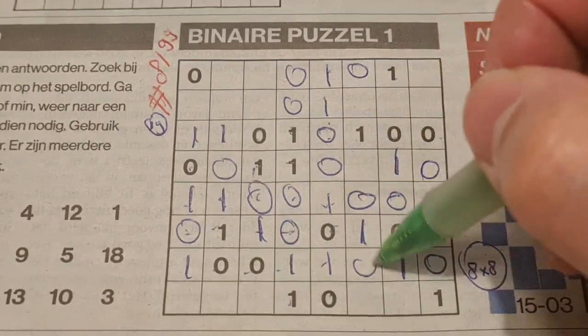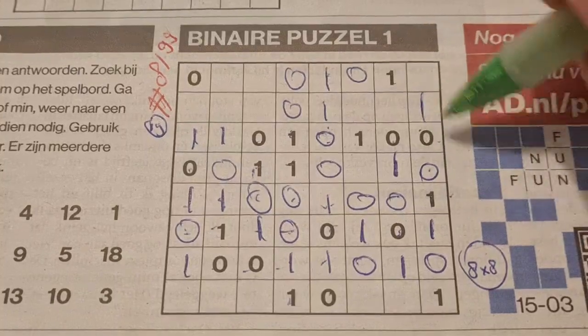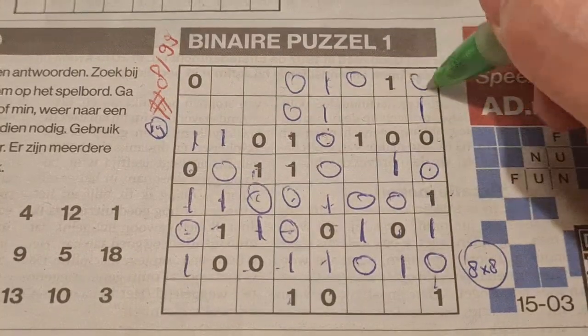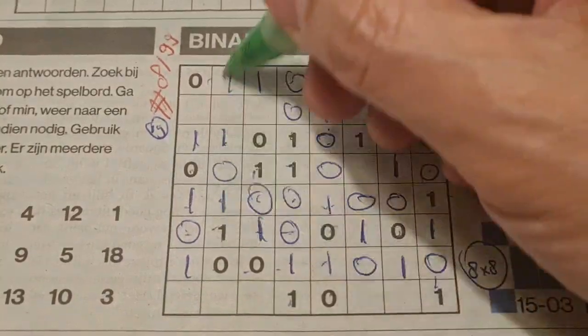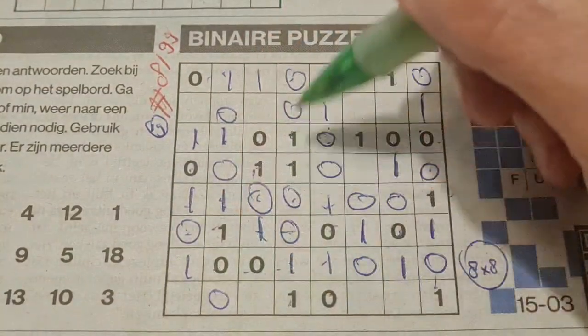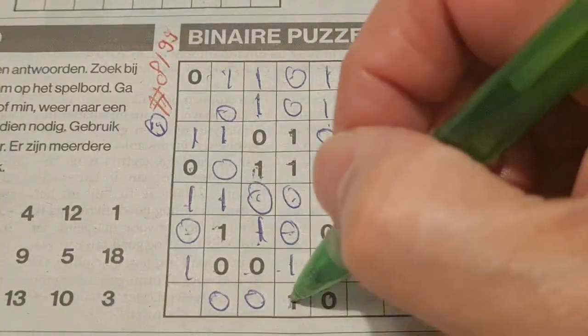Double one, here no, there no. Double O, here one, there one. 4 ones we have here, so the rest are O's. 4 O's we have here, so the rest are ones. 4 ones we have here, so the rest are O's. Between the O's comes a 1. 4 ones we have here, so the rest are O's. Double O, here one, there one.